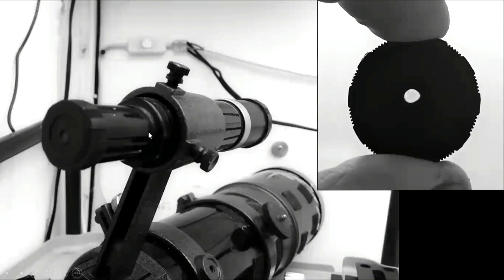I wasn't looking through it at the time, thankfully, but the sun just burned straight through even that tiny little, like 2 centimeter finder scope. So imagine what the full magnification of a telescope will do to your eye. Basically it will burn a hole right through your retina. So just don't risk it, please.